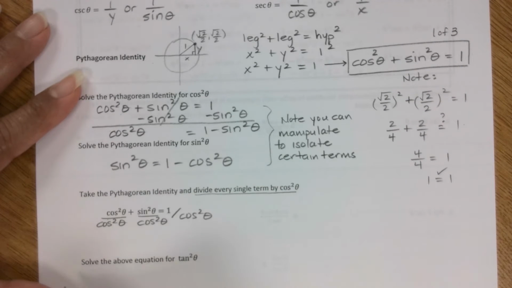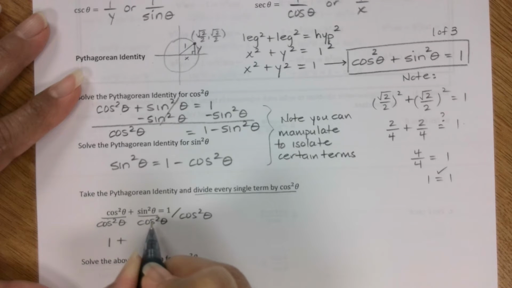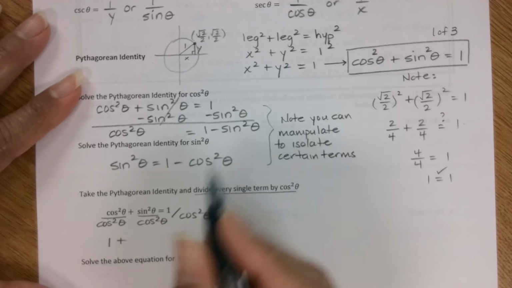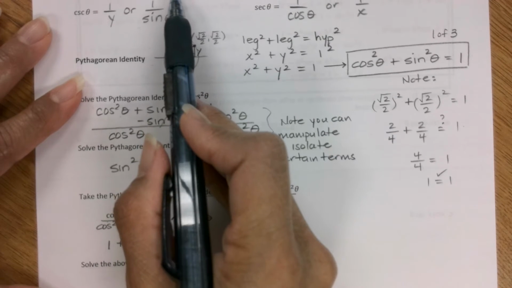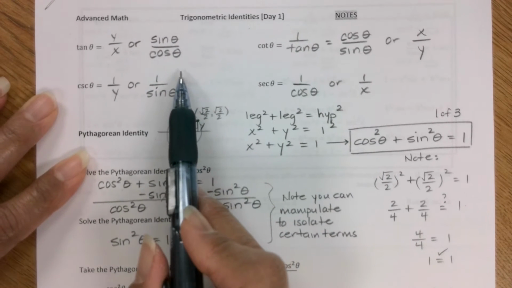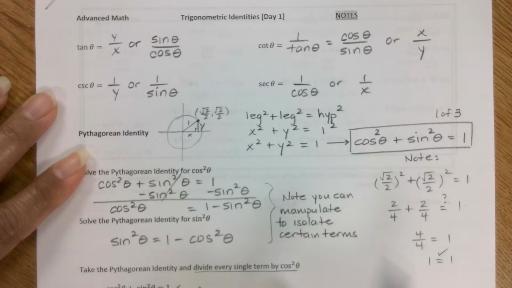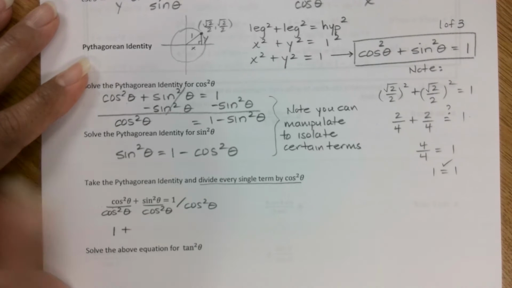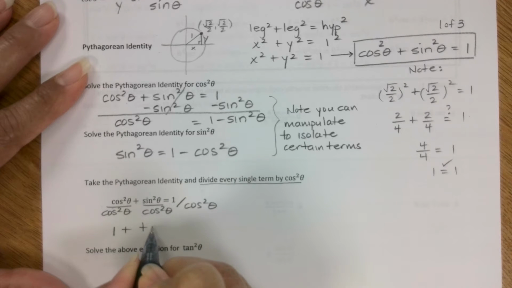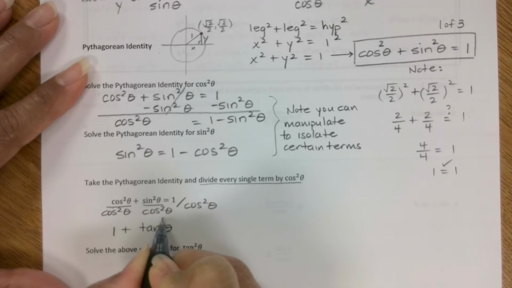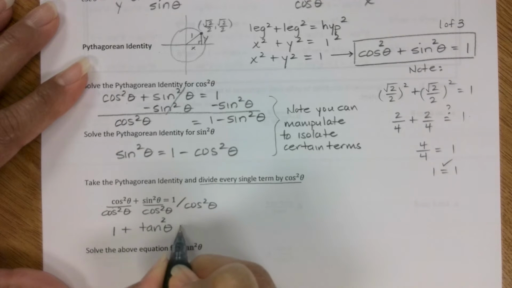Cosine squared theta over cosine squared theta is a 1, plus, well, sine over cosine is our tangent function. Therefore, if we have them both squared, we are going to write tangent theta, but we need to add that squared.